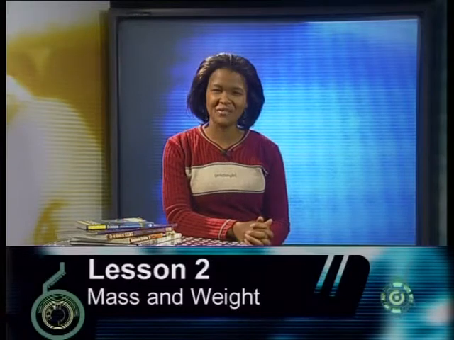In everyday language, mass and weight mean the same thing, but in science, these words have very different meanings. During this lesson, we show that weight is measured using a spring balance, while mass is measured using a triple beam balance. We also ask the question, which of these two instruments, the triple beam balance or the scale, will have the same reading for an apple on Earth as it does on the moon?